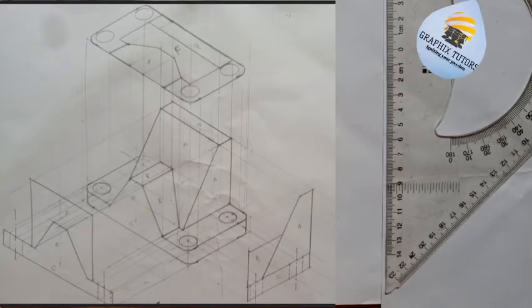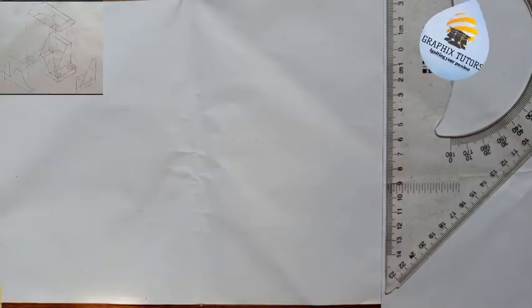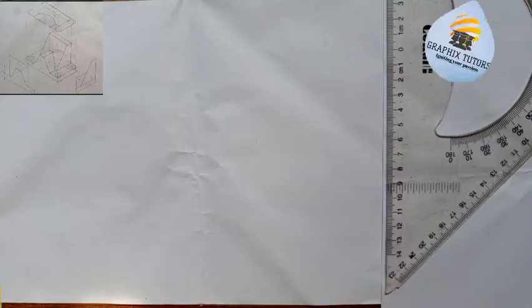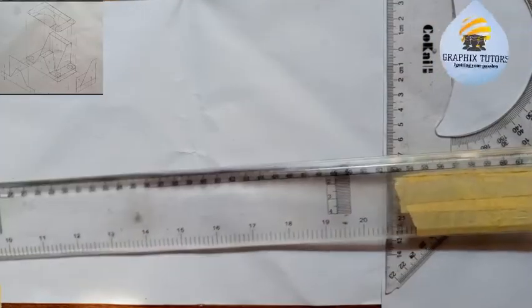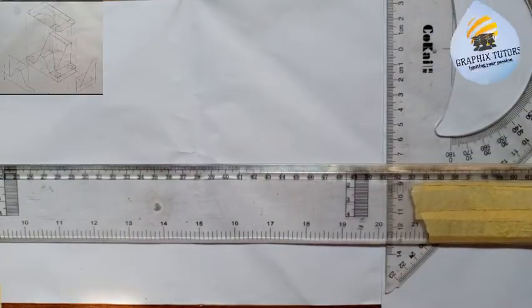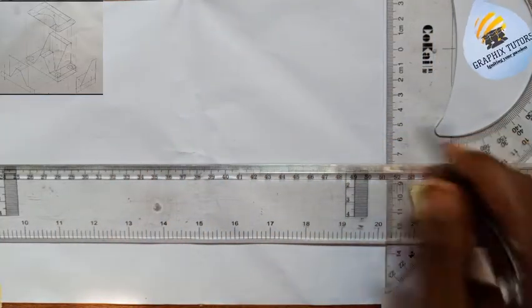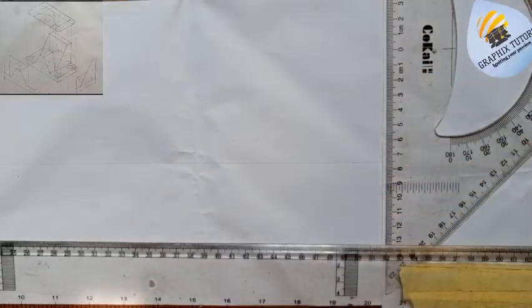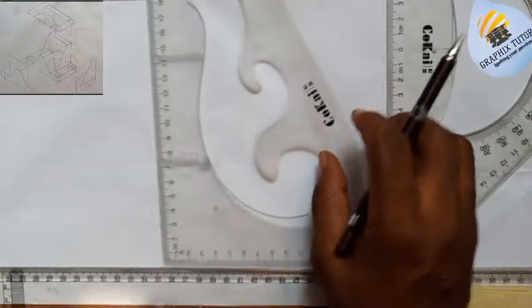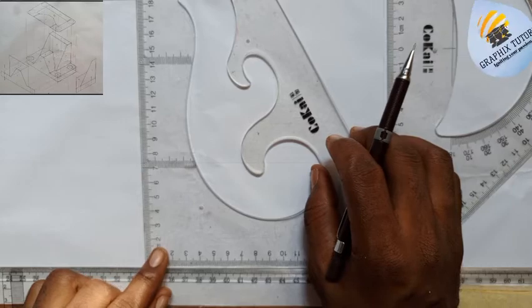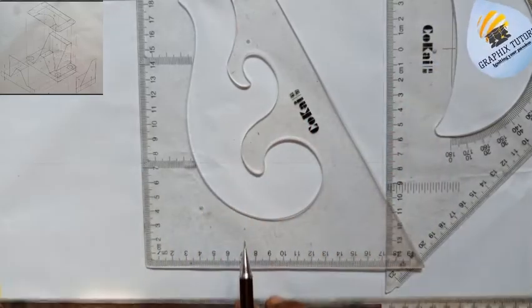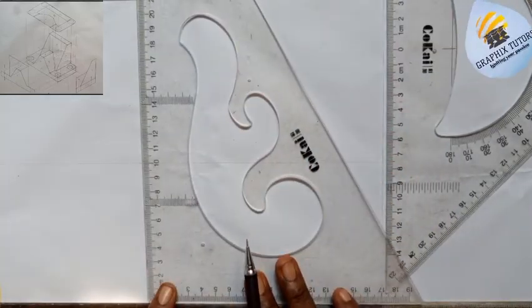The first thing you do when you hear the word orthographic is to draw your 4 cardinal points like this. You can see that. That's the first one. Then the next one is this.